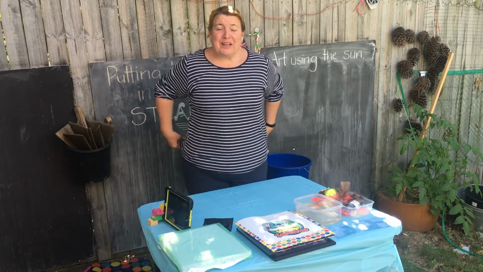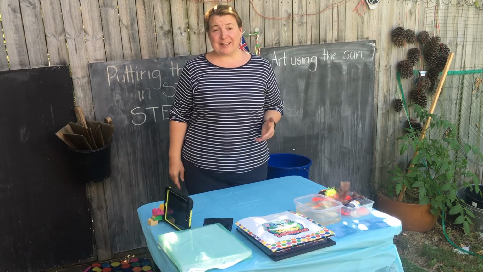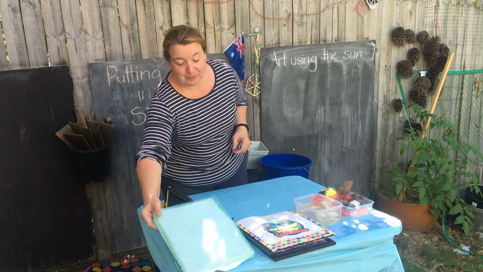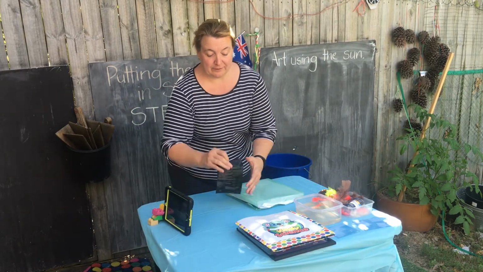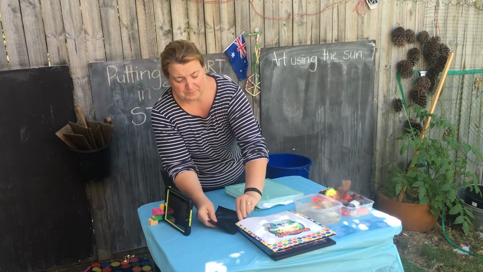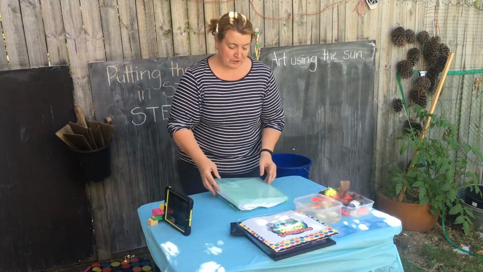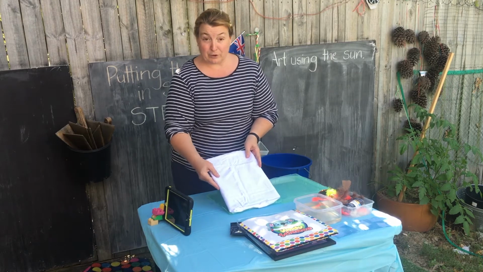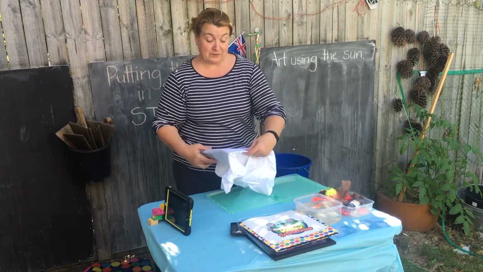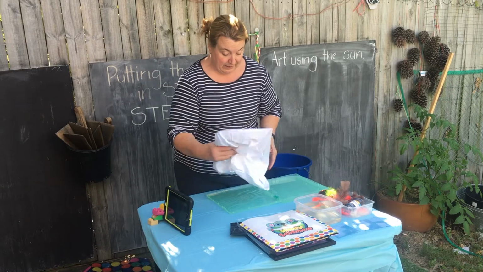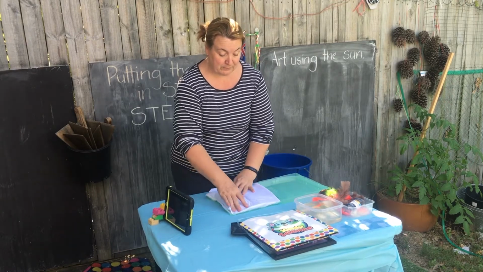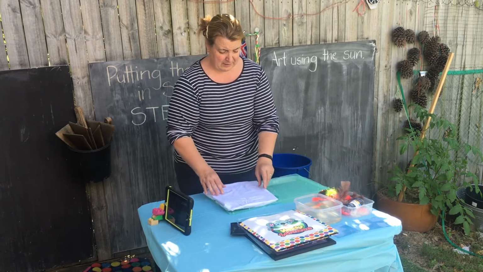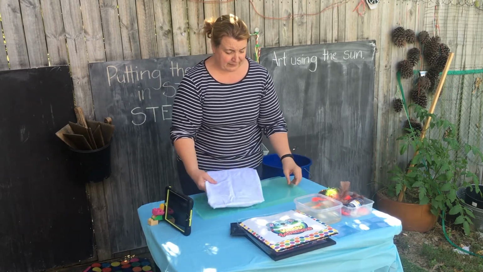Now, the next one we're going to do is actually using a special chemical on some fabric. So I've got here just a pillowcase, a cotton pillowcase, and I've put a piece of cardboard underneath it just to make it a bit easy to use. And I've just popped it in this document box here, just to make it a little bit easier to hold it.